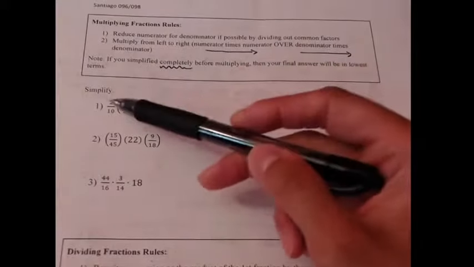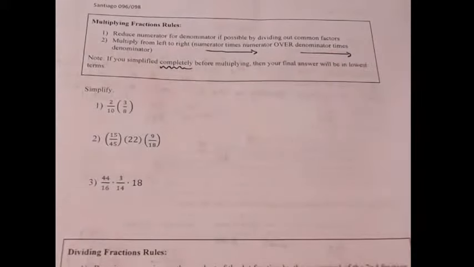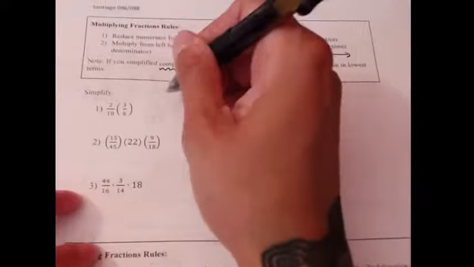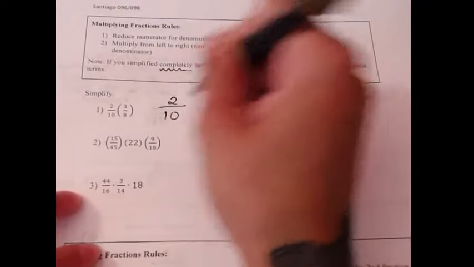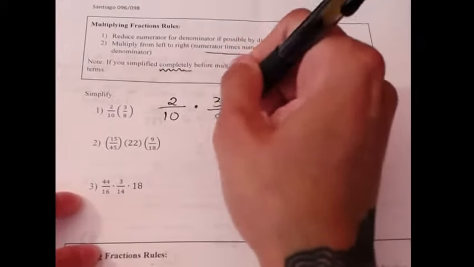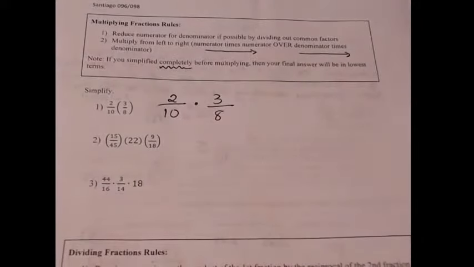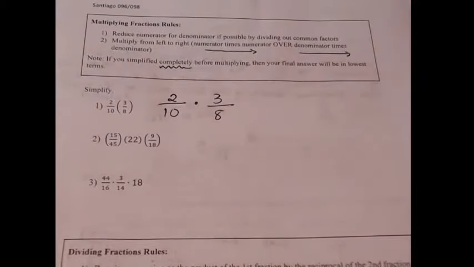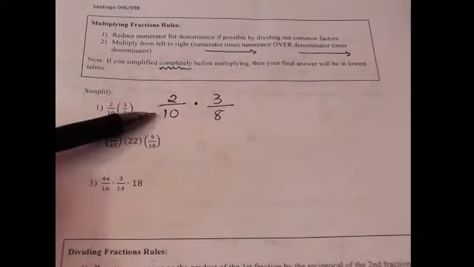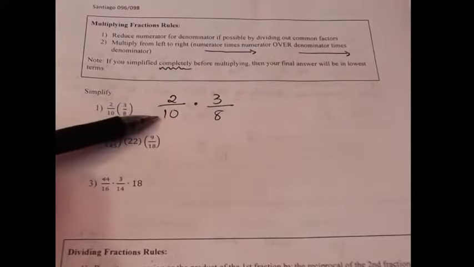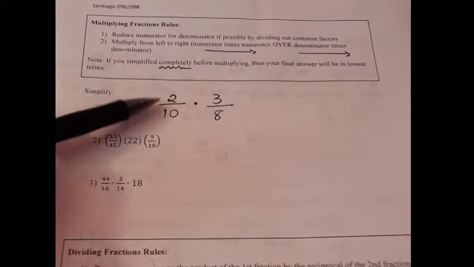So let's take a look at 2/10 times 3/8. Hopefully you all can see that. I don't mind writing it a little bit bigger just so you can see all the different things you can do. So before we even actually do the math, I want to show you all of the paths you can take. The first path, if you saw the fraction 2 over 10, you would say, whoa, that can be reduced. That's definitely a 1 over 5, right? Because you can divide out a 2 from both.